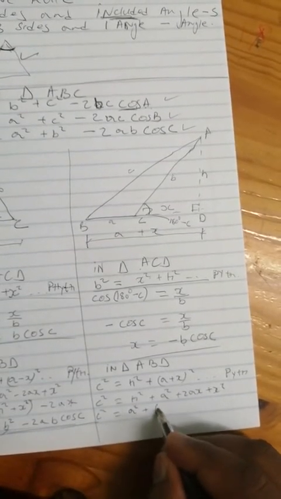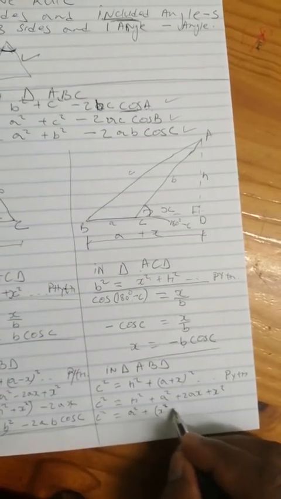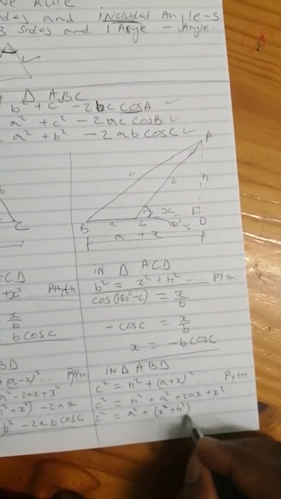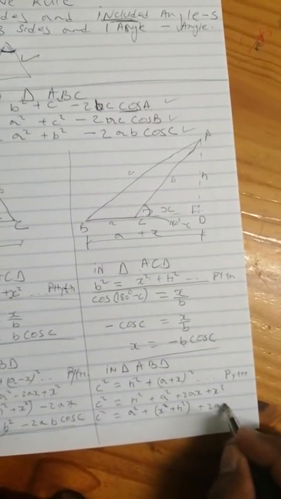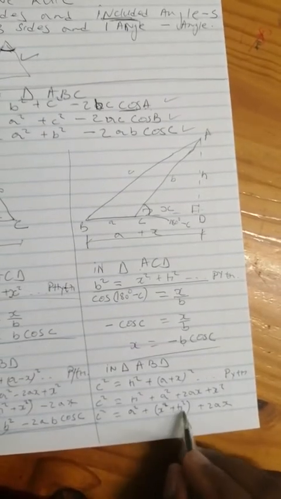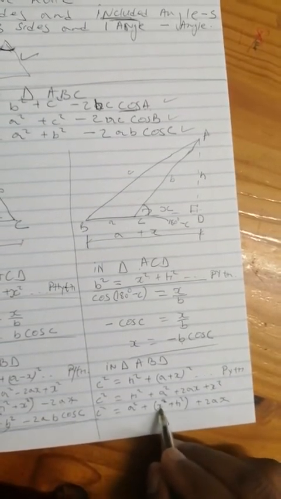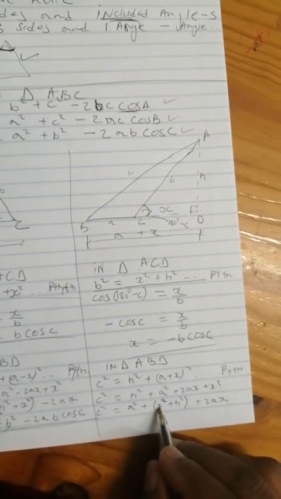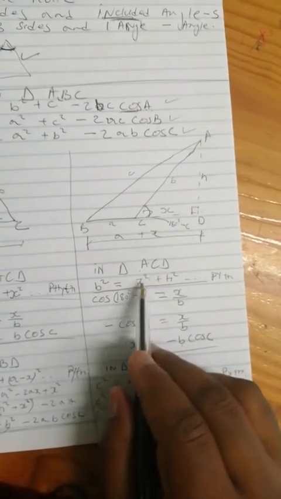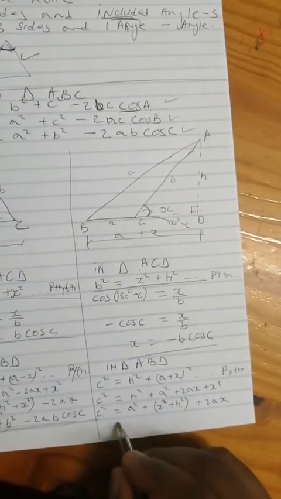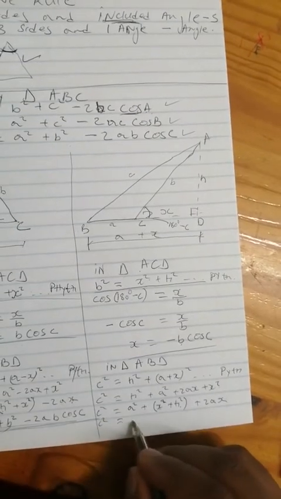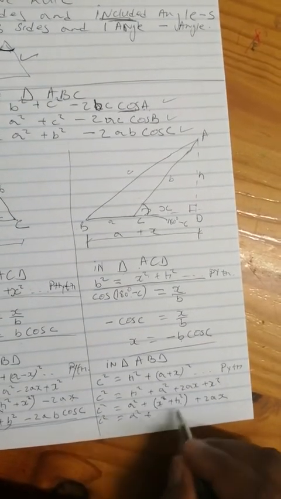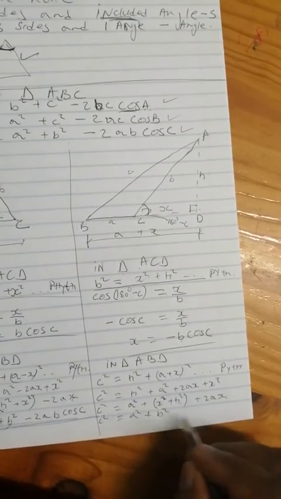Plus the X squared plus H squared plus 2AX. This one, the X plus H, is a B squared, so we can replace it. So A squared plus B squared.